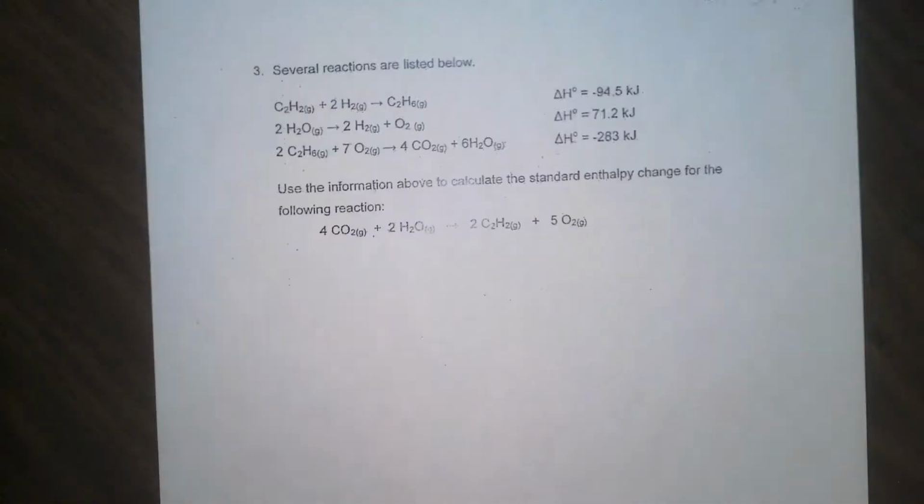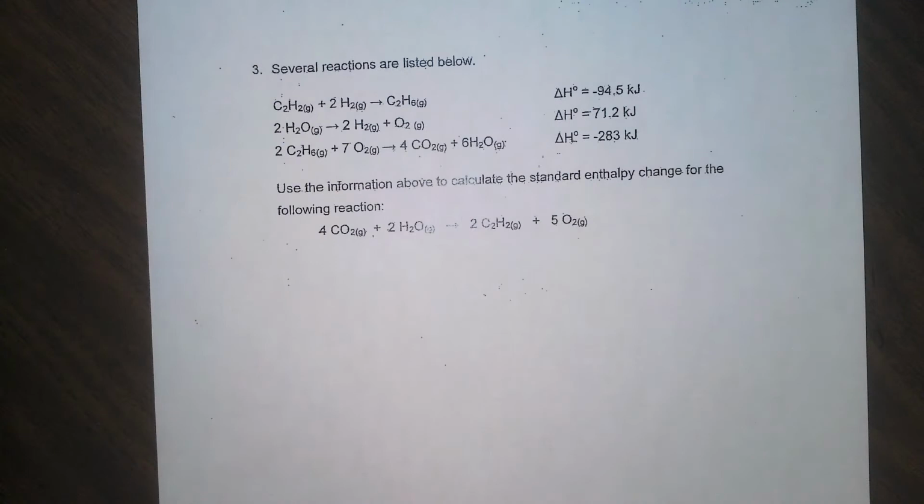Several reactions are listed below. Ethyne and hydrogen give us ethene. Water gives us hydrogen and oxygen, and ethene and oxygen give us carbon dioxide and water.